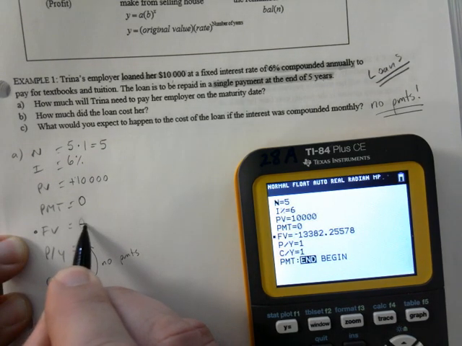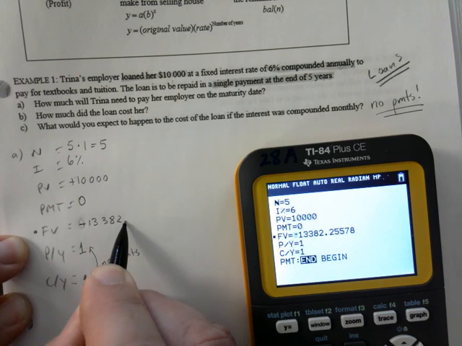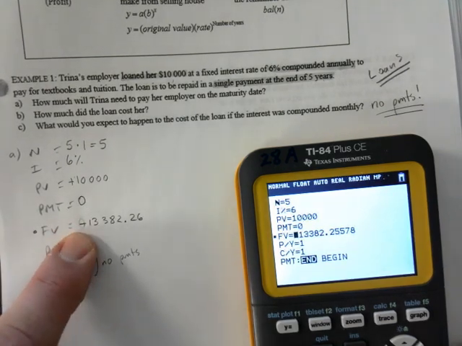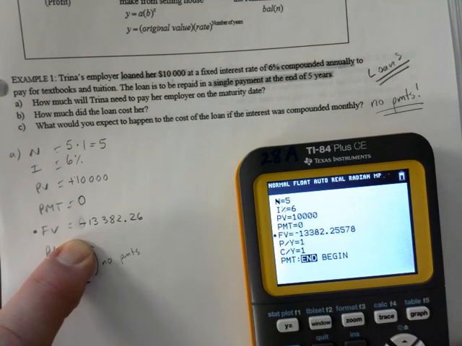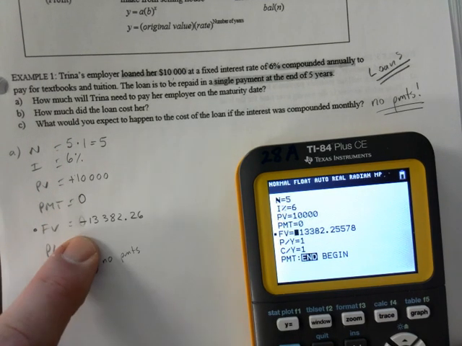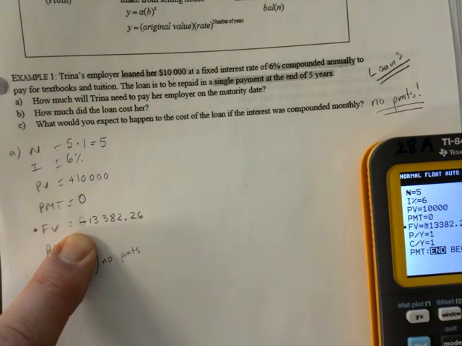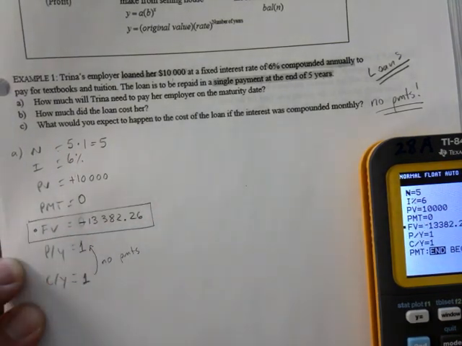And so this is negative 13,382.26. When you do payments, this will be zero, I promise you that. But this is just a one lump sum. This is a very rare case where you don't have regular payments. Most of the loan questions that I'm going to give you will have a regular payment of some sort. So this is how much you will have to pay back. We solve for this.